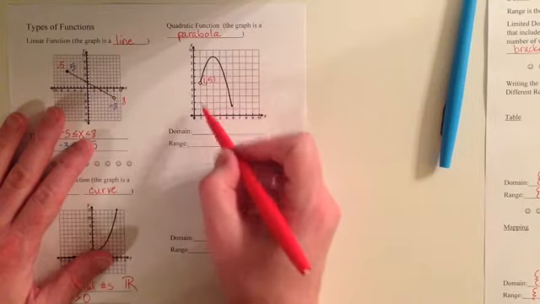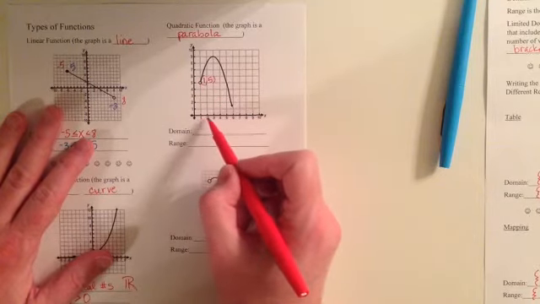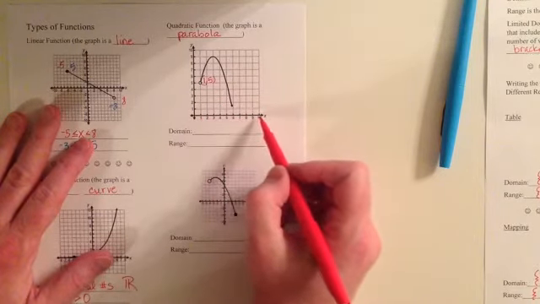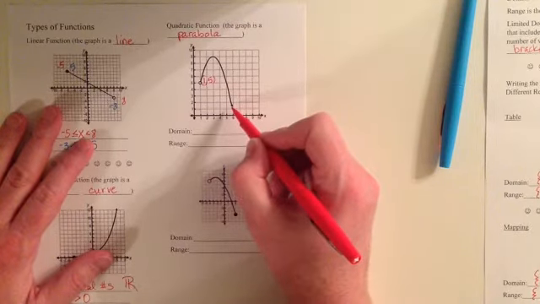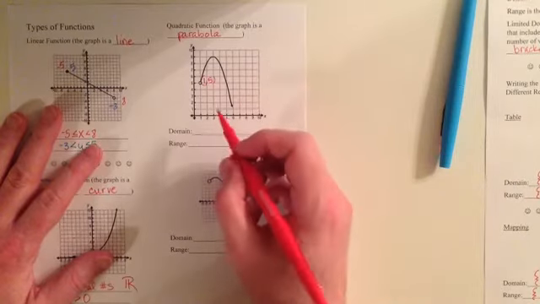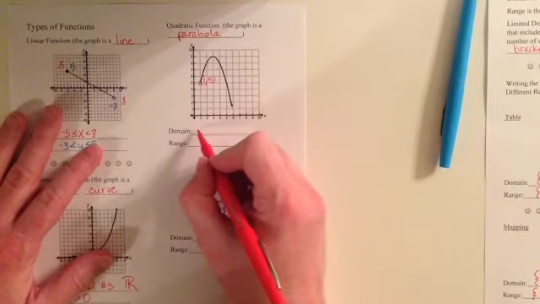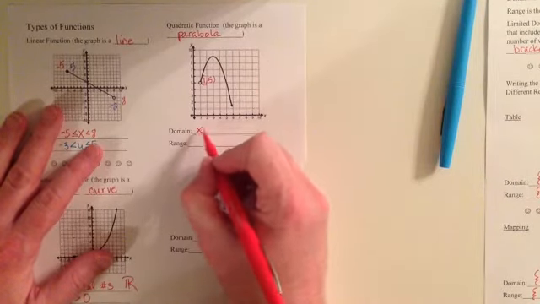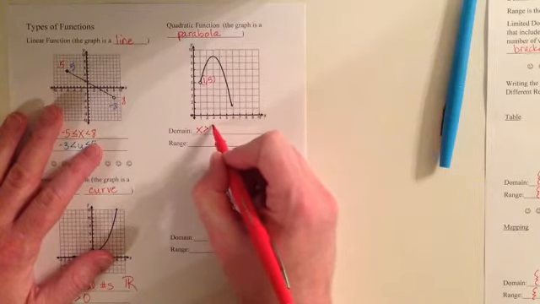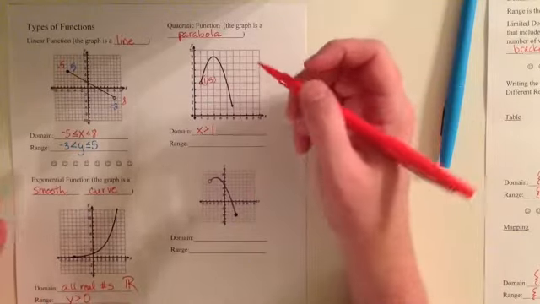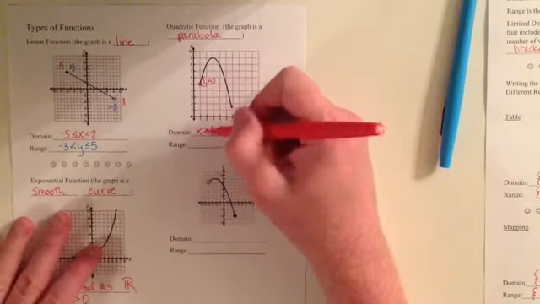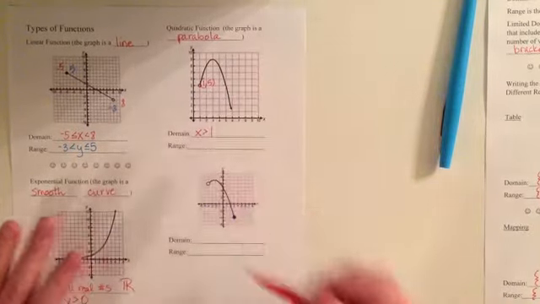It starts at 1 and continues to go higher than 1 forever, because there's an arrow there. So the domain for this one is going to be x is greater than 1 because that circle is open. If it was closed, it'd be greater than or equal to 1, but it's open.